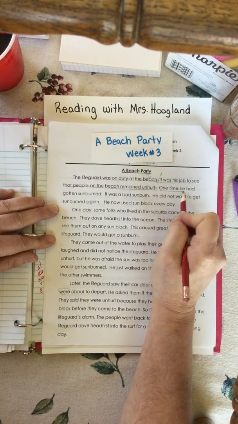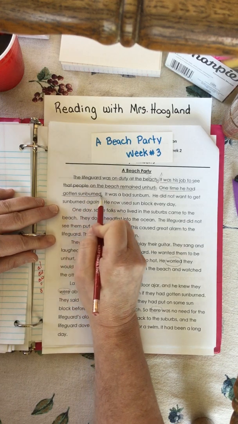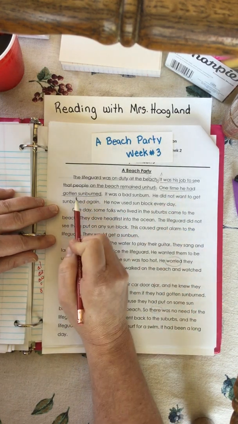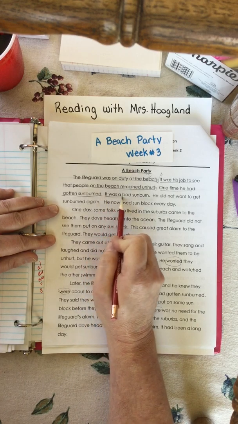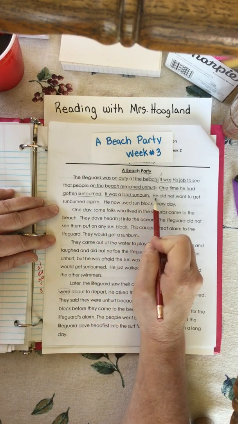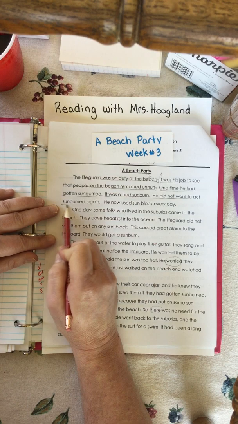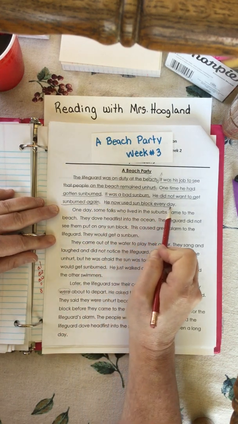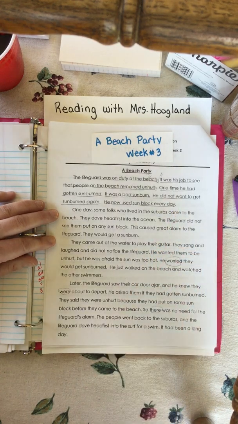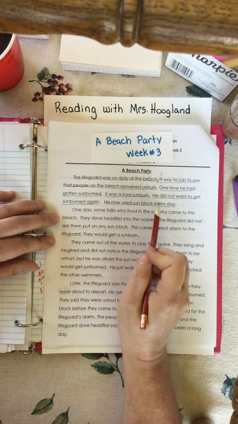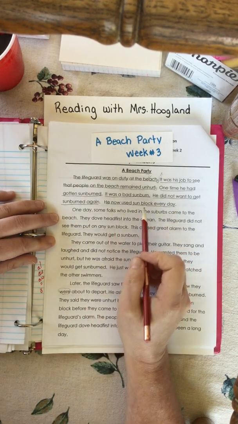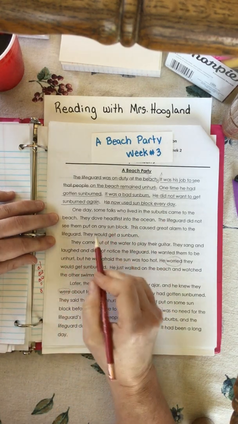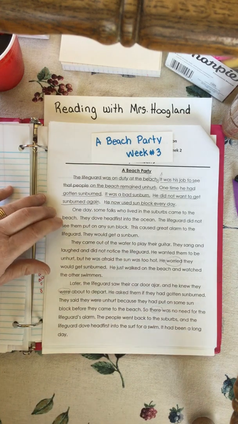One time he had gotten sunburned. Okay, I'm going to tag that sentence. One time he had gotten sunburned. It was a bad sunburn. He did not want to get sunburned again. He now used sunblock every day. Okay? Now, we're making one sentence, one line, unless we have a comma in it. Comma doesn't mean pause forever. It just means that we're giving information, additional information.